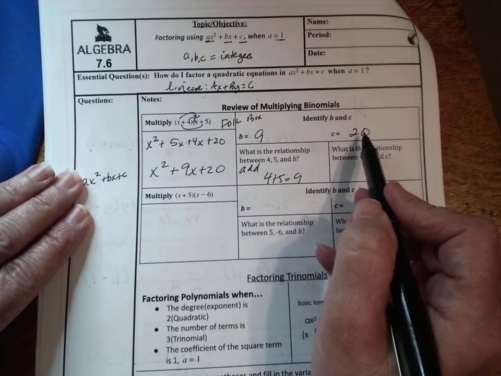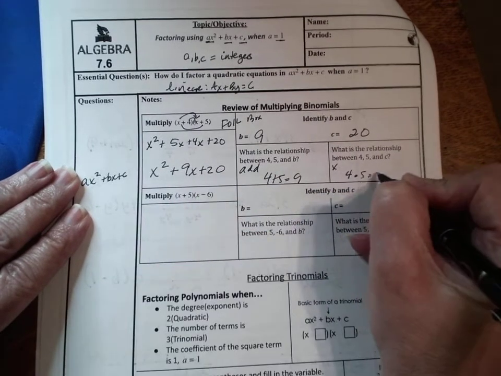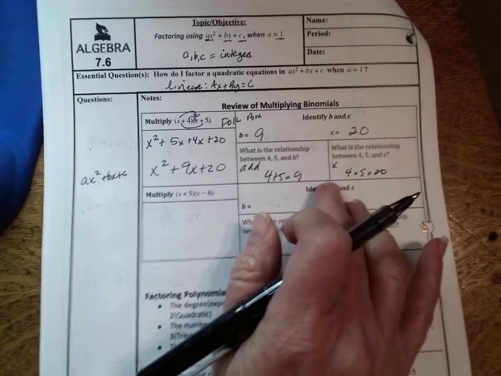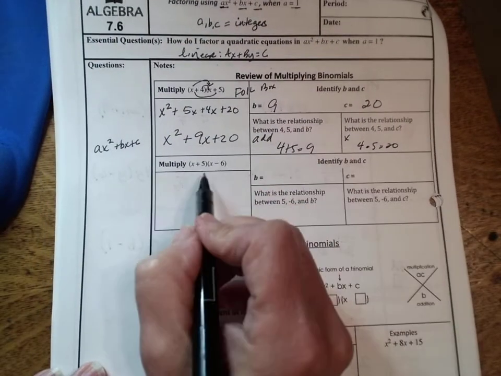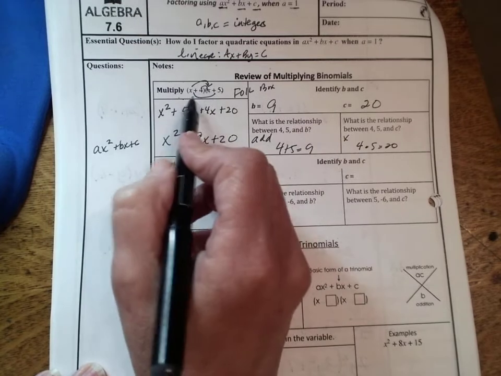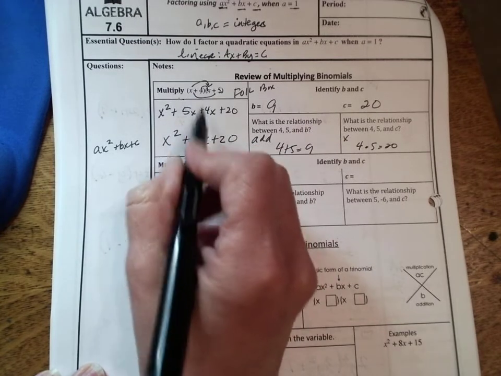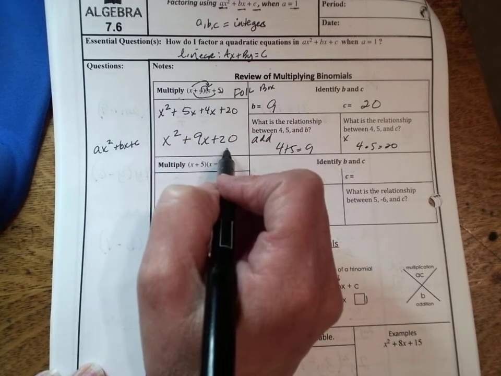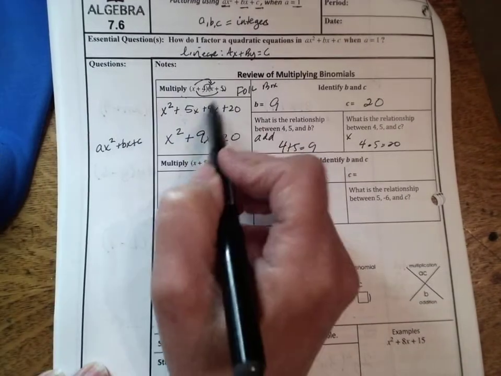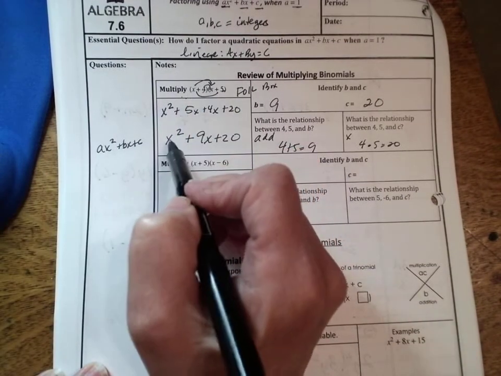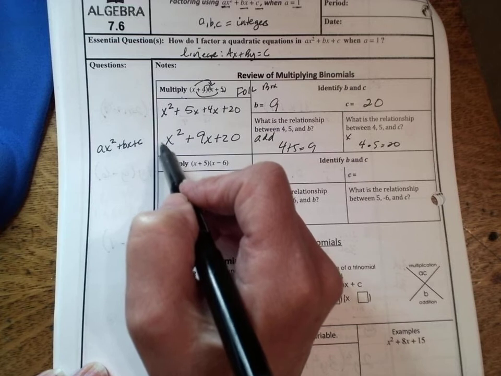Now look at the 20. 4 times 5 equals 20. That's going to come into play shortly. This only works when the leading coefficient is 1, so your a term is 1.